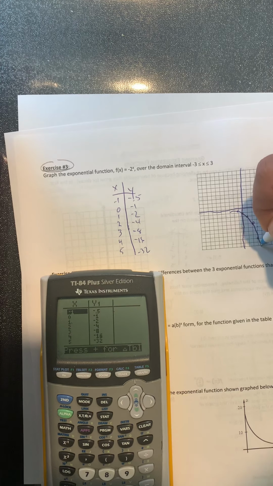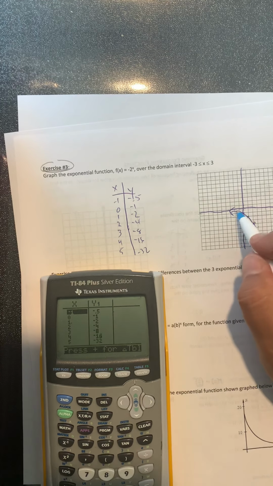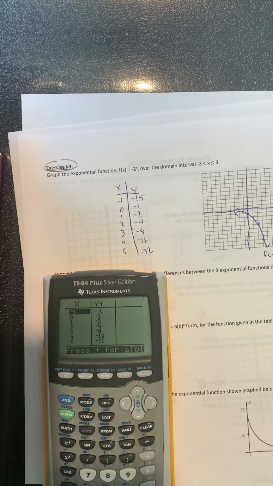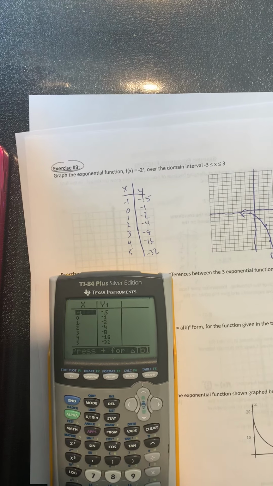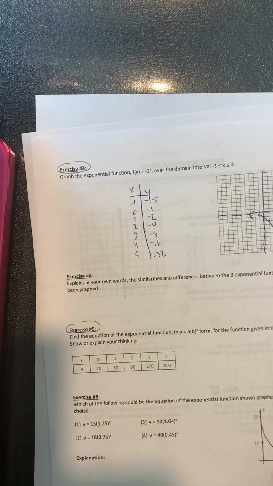Now, a couple things to remember when you're graphing these. All right, the line should never touch the x-axis and should not come back around. If it comes back around, that's a quadratic or a parabola, and that's not what we're graphing. All right, so that's the first part of this. Do the rest of these problems on the graphing.